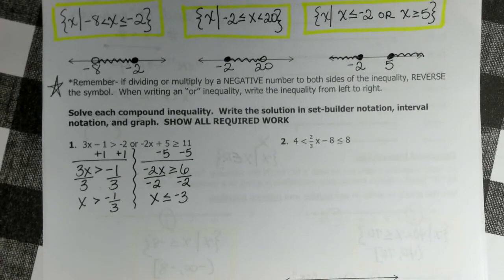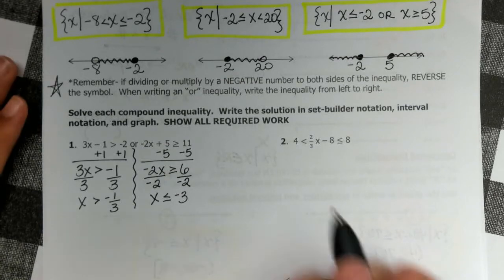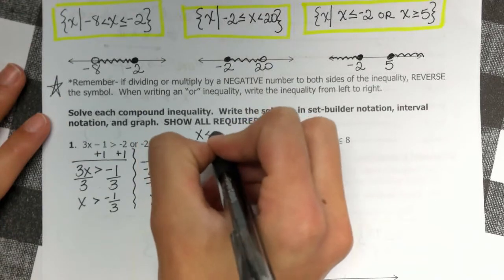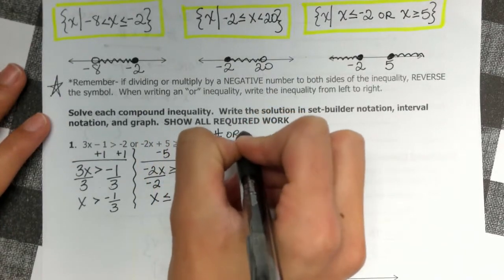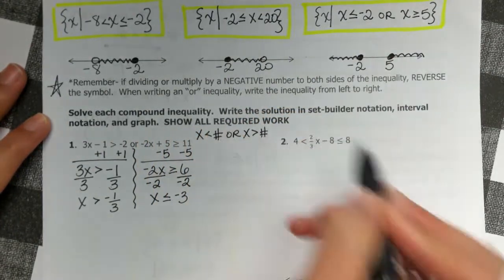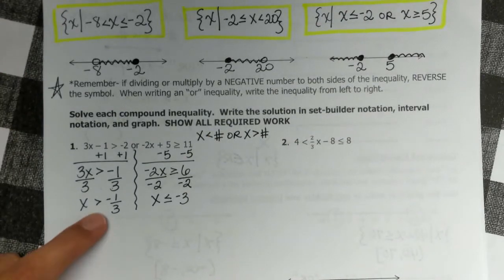Now, this was an OR. What do I know about my OR and what it should look like? OR is typically x is less than a number or x is greater than a number, right? Well, what's happening here? If I were to just tack my OR on in the middle, what's wrong with that?